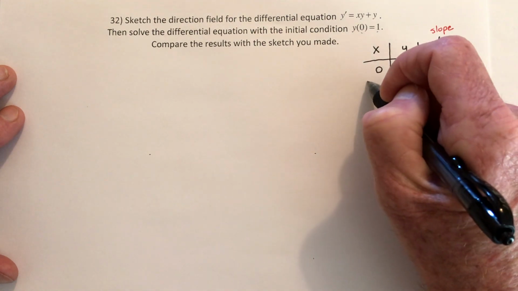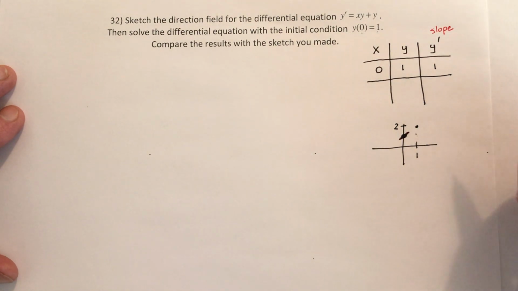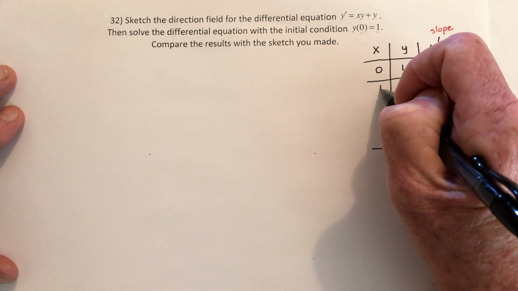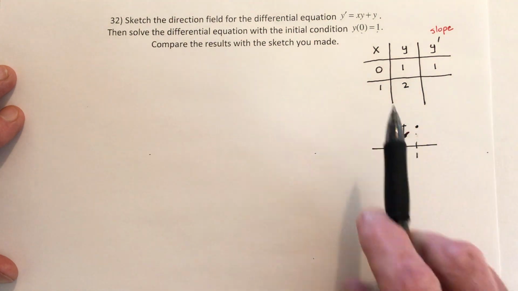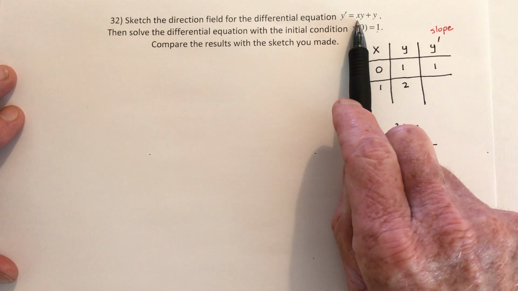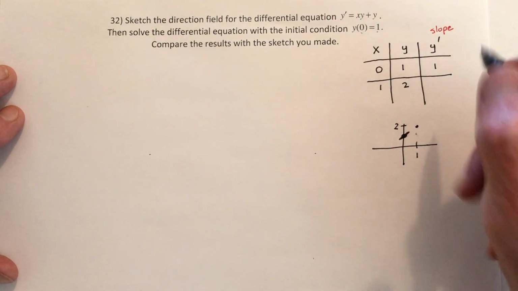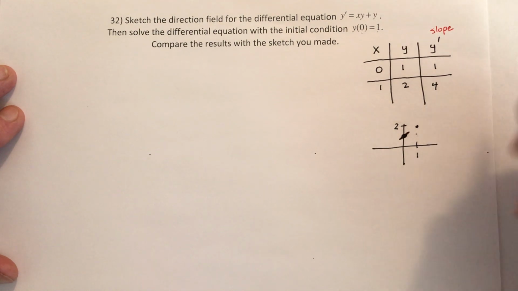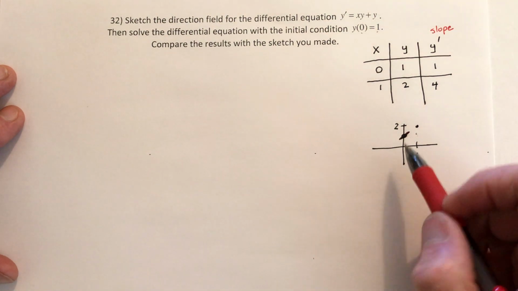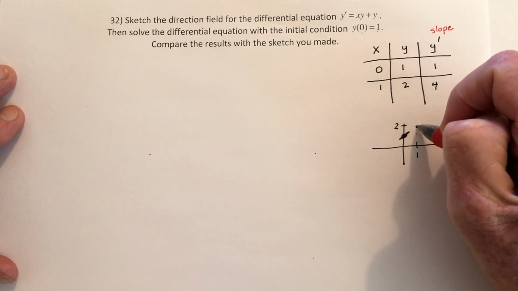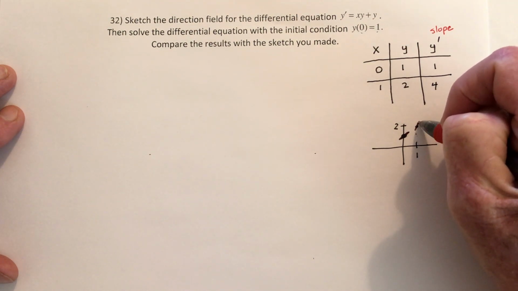So the next point that I'm going to do is, if x is 1, y is 2, and then plug that in. So this would be 1 times 2, so that's 2, and then plus another 2 means that the slope is 4. So instead of a slope of 1, it's going to have a slope of 4. It's going to be much steeper.